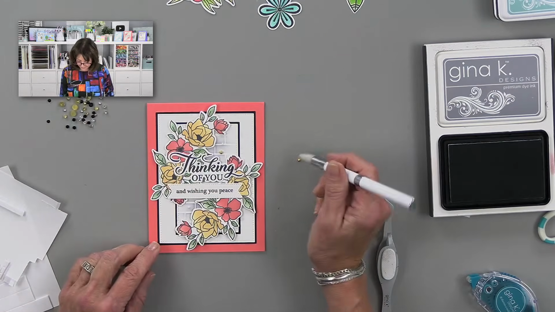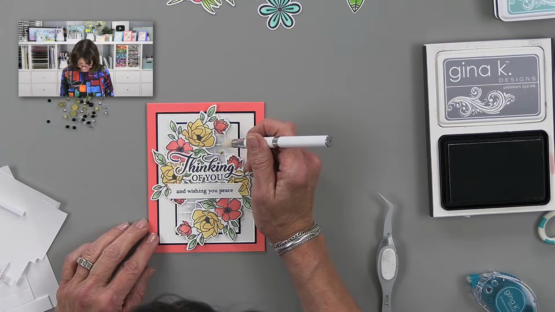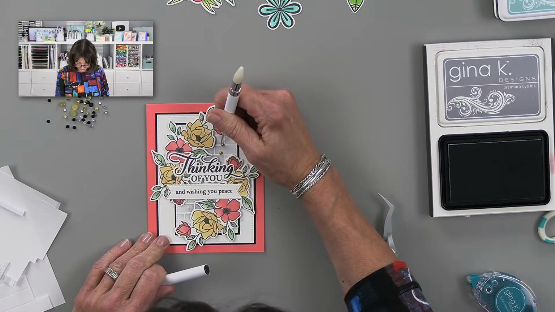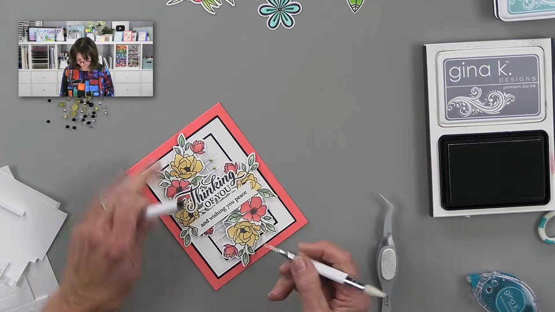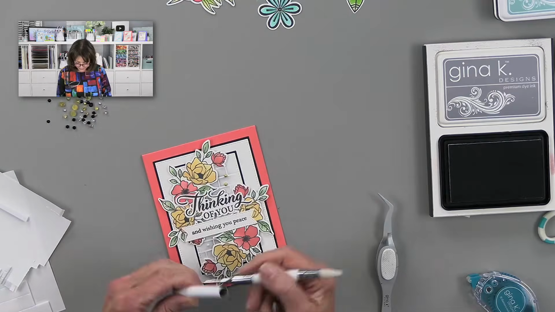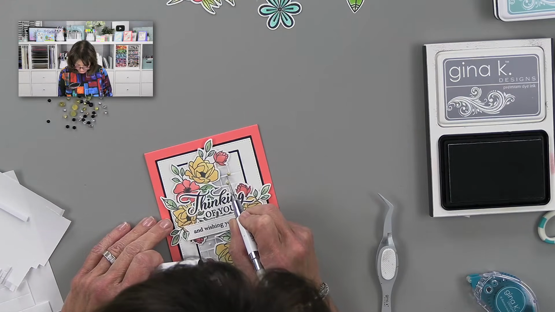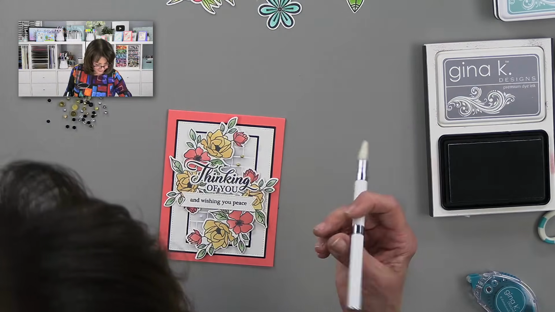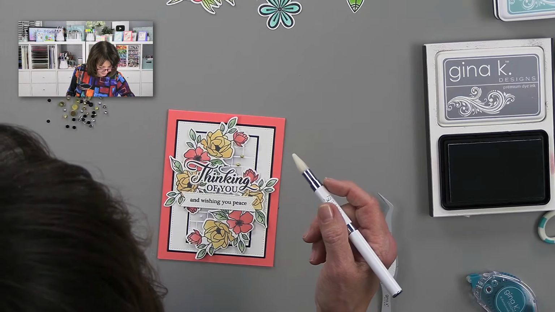But you can definitely go inside the black layer and cut your smaller black layer, and you would never ever know it. I have done that in a video a couple times. I've showed that technique, but for this video, I really wanted everybody to be able to see everything.